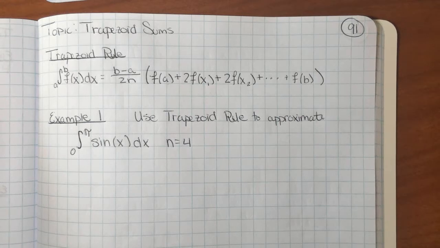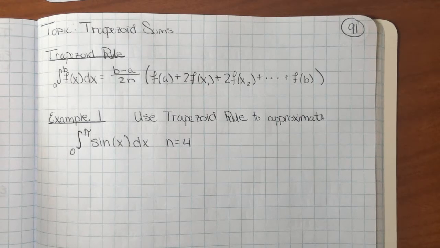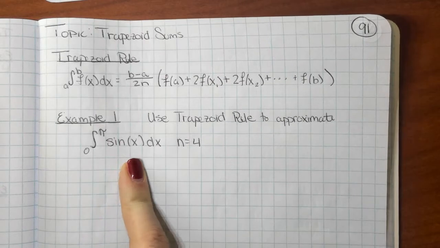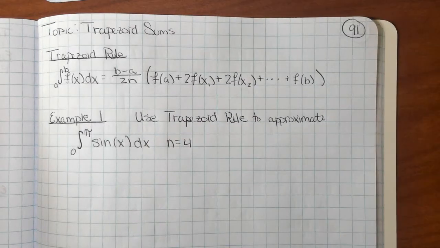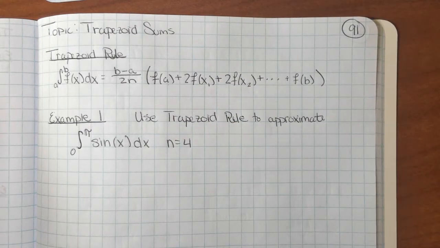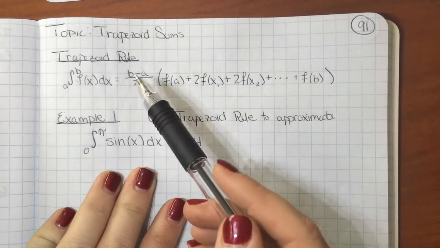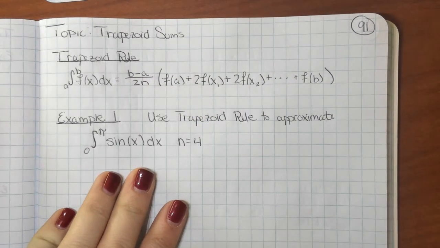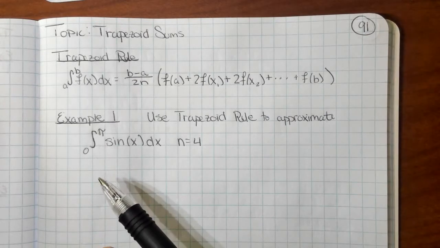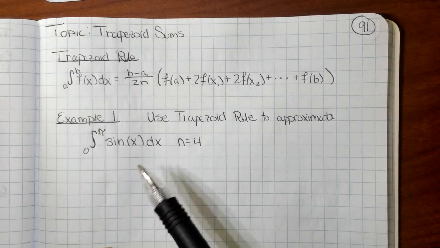But we're going to use trapezoid rule to approximate this. Why? Because that's what the directions said. So, in order to do this, you kind of need to start with understanding where's your A and where's your B. Okay? So if I look at this problem, what's A?